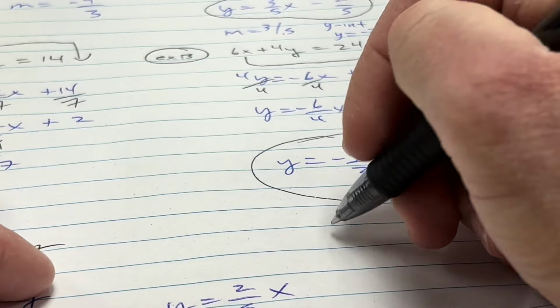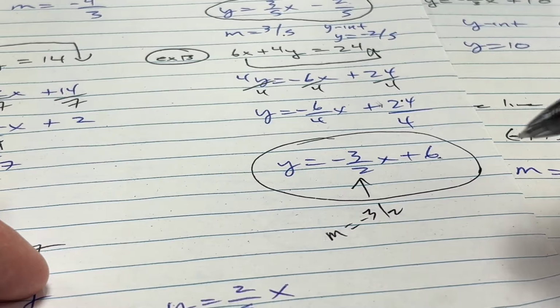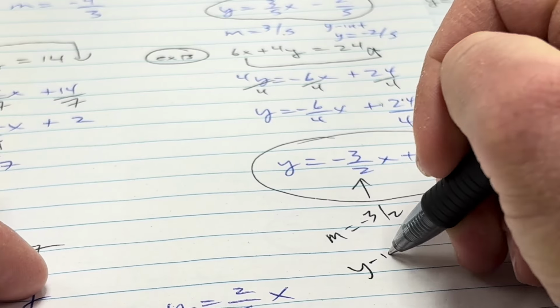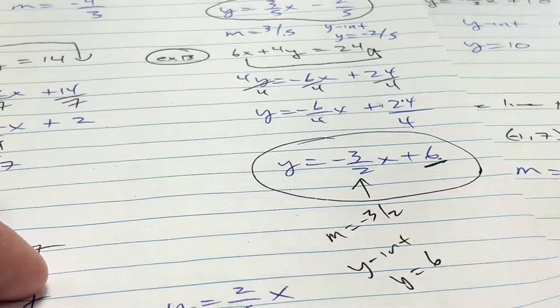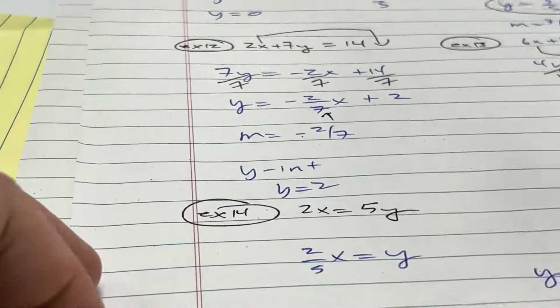So what is the slope? The slope is -3 over 2. It's right there. And the y-intercept, you're going to say y equals 6.